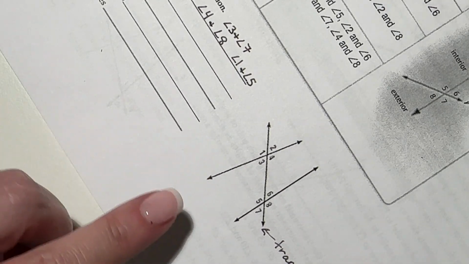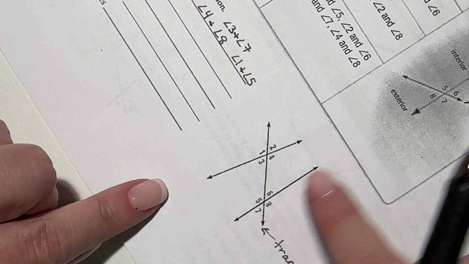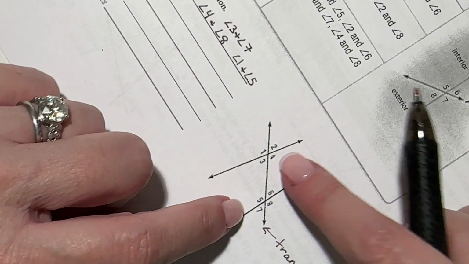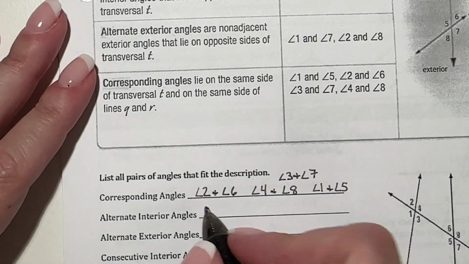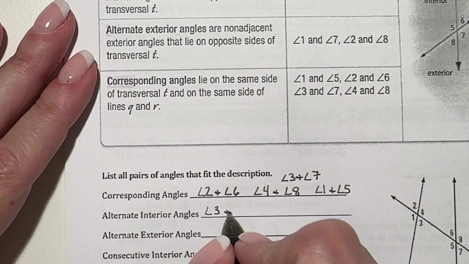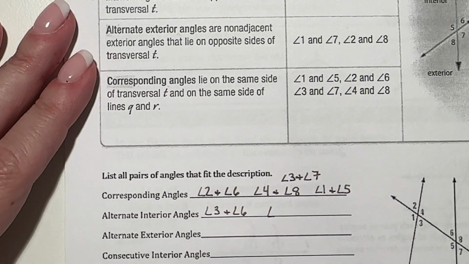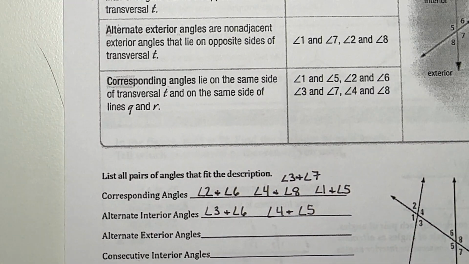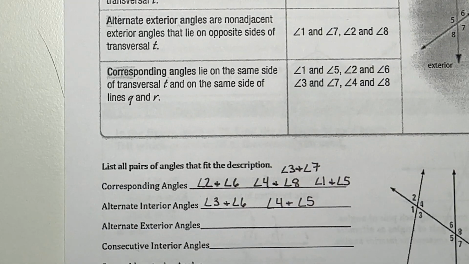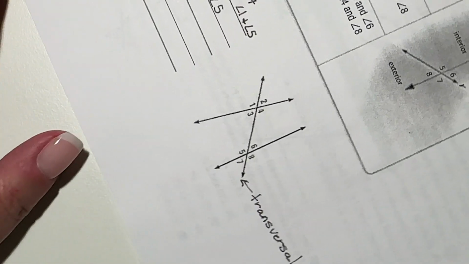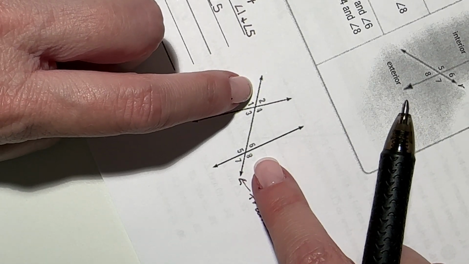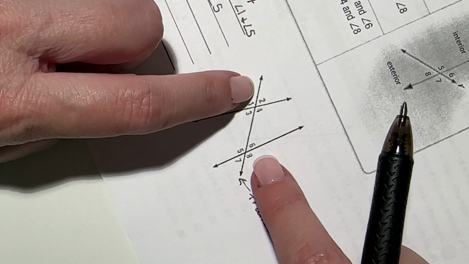All right, next we have alternate interior angles. So that means that our angles have to be inside these two lines. So 3 and 6, 4 and 5. So let's write those down. Angle 3 and angle 6, angle 4, and angle 5. So that's alternate interior. Let's do alternate exterior. So again, I like to turn my picture sideways. So these are exterior to my two lines and on opposite sides of the transversal. So 1 and 8, 2 and 7.